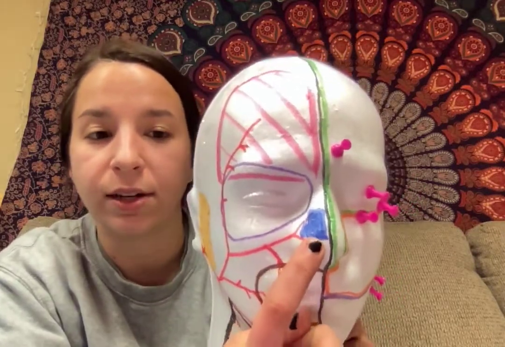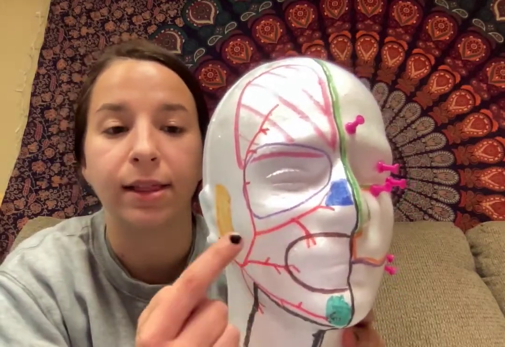And then the temporal branch also innervates the orbicularis oculi along with the zygomatic branch. So these two branches work together to innervate the orbicularis oculi, which is identified with this purple circle here around the eye area. Next, the nasalis muscle, which is this little blue rectangle, is innervated by the zygomatic branch here.